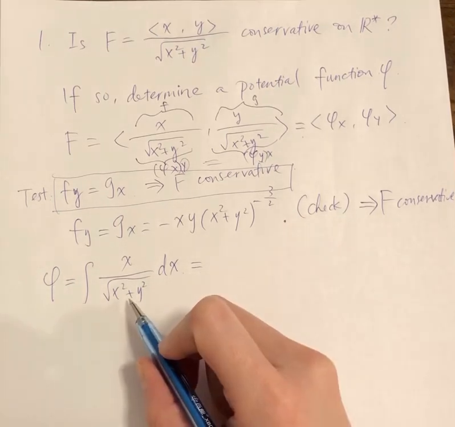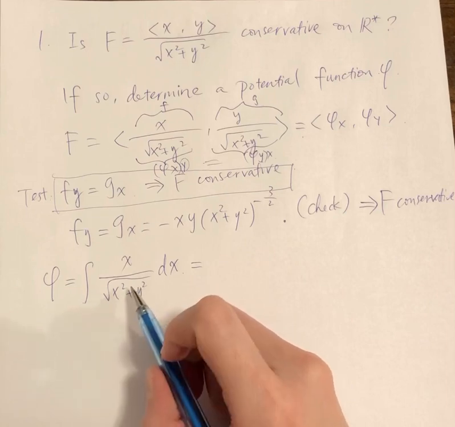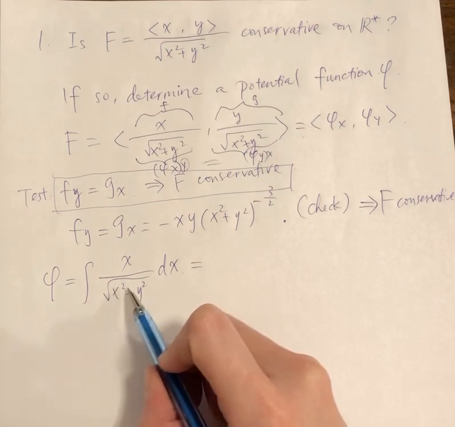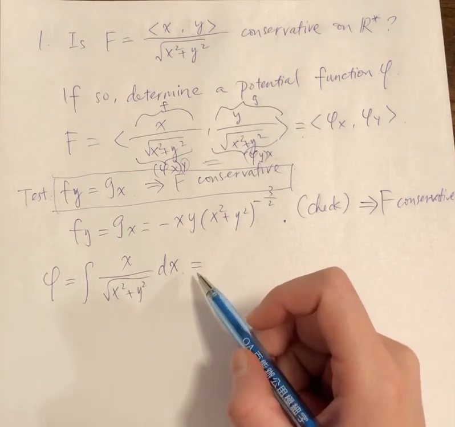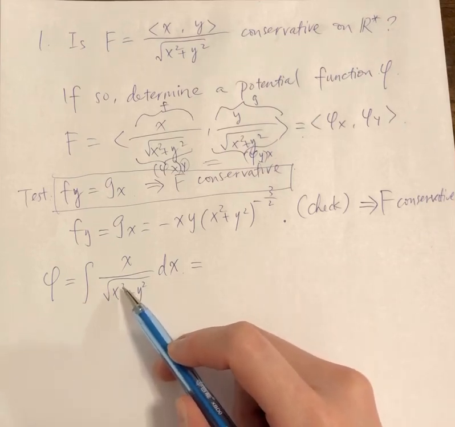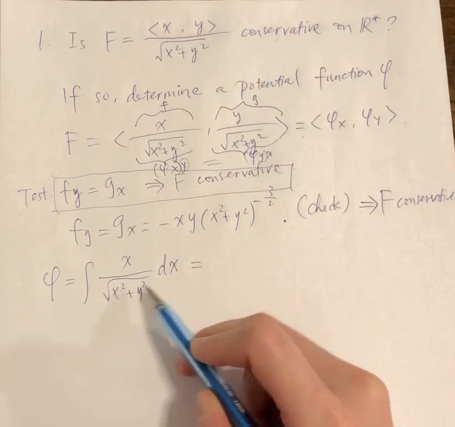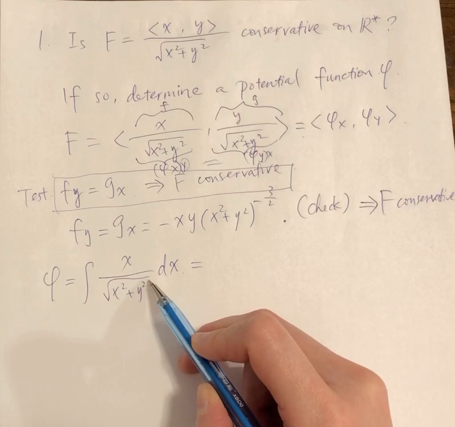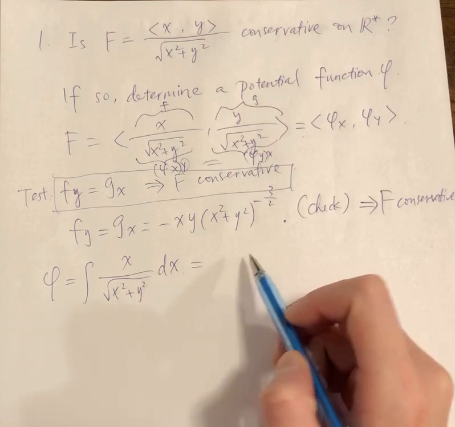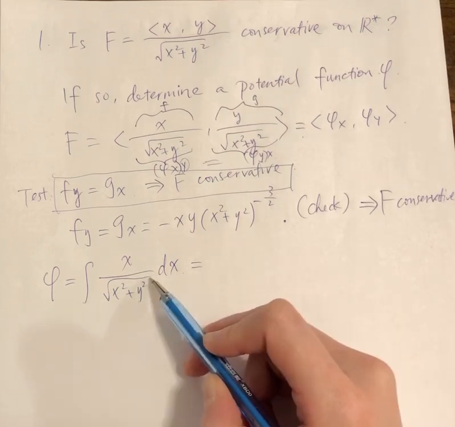So again, this is kind of confusing. Like how do you integrate this? But remember, sometimes you have to kind of test something, right? So for example, we have a power 1/2 in the denominator, so that's power -1/2, which means if you integrate, the original thing will probably be a positive power 1/2.